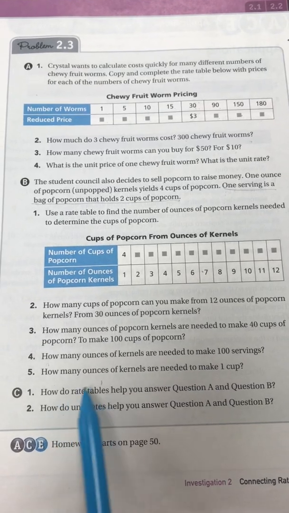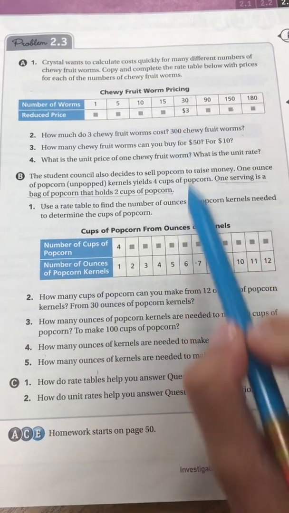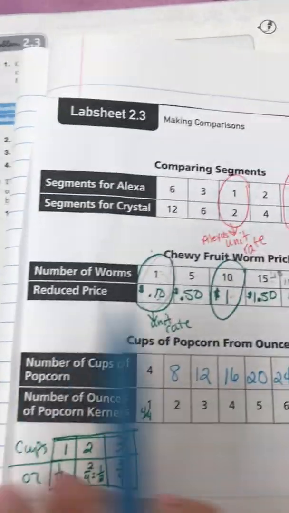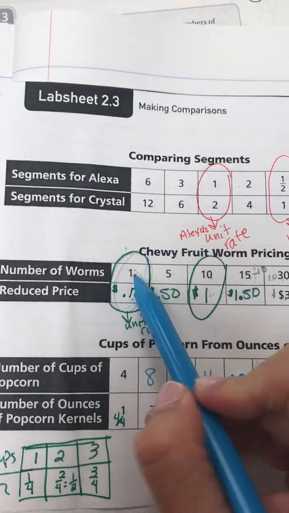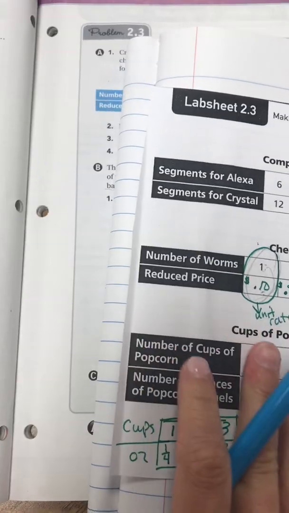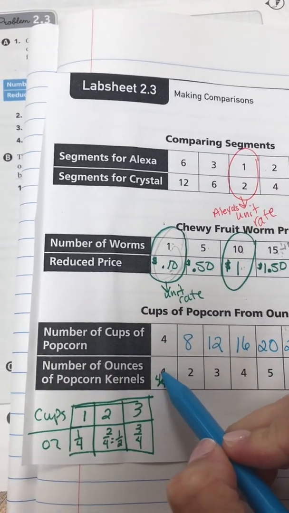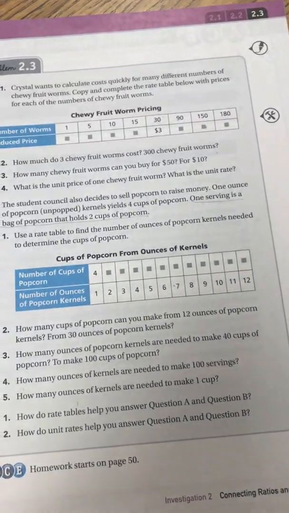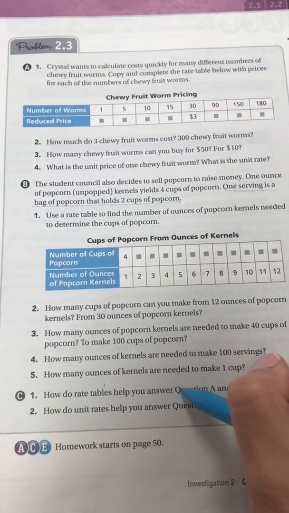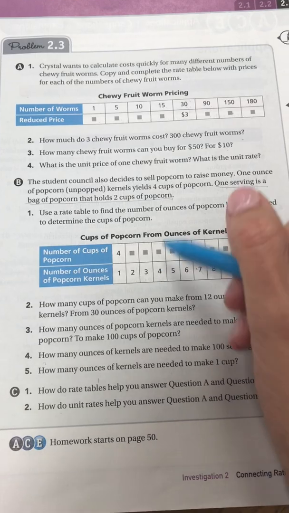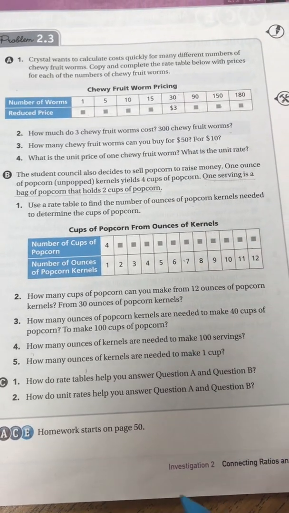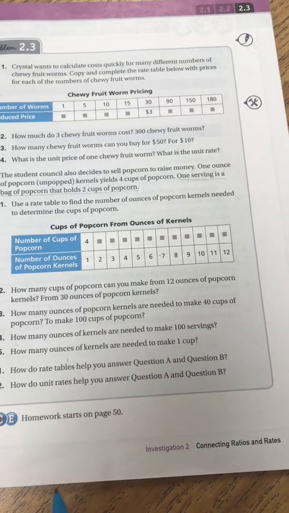Just simply tell me, how did you use these rate tables to help you answer these questions? And then how did you use those unit rates where we found the price of a single worm? Okay, how did you use those, or the number of ounces for a kernel of, for the cups of popcorn? Okay, so just simply talk to me about what you did, how you use these, and how you use unit rates to help you answer these questions, okay? Just give me a simple explanation on that, the best you can in your own words, okay?